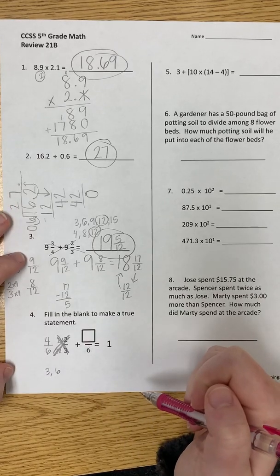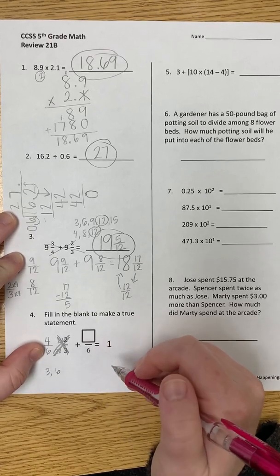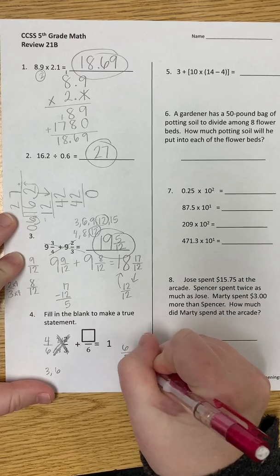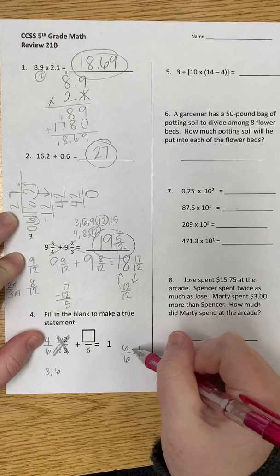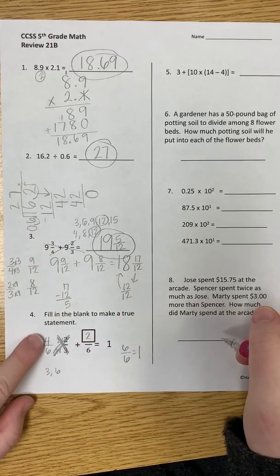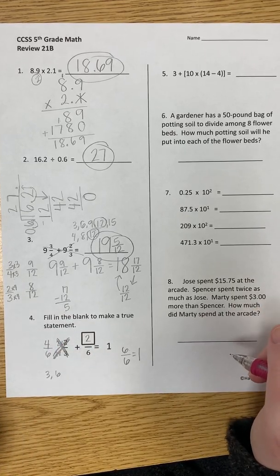Well, it wants a whole. And I know a whole, if the fraction is something over 6, it's got to be 6 over 6 to make one whole. So 6 minus 4 is 2. So that means 4/6 plus 2/6 equals 1. So in that box, you should have a 2.